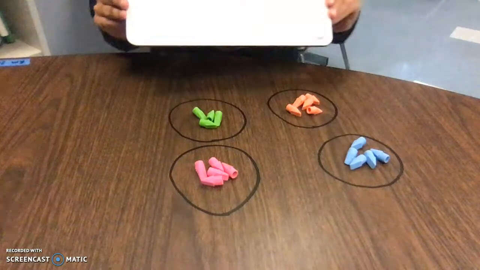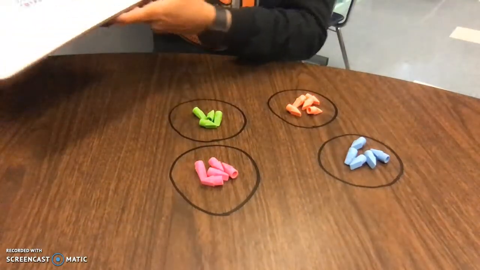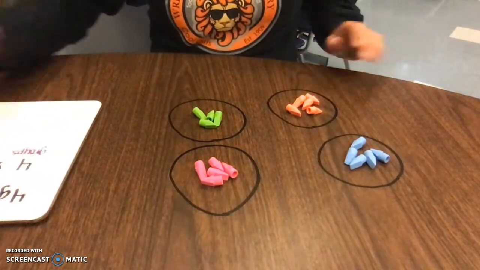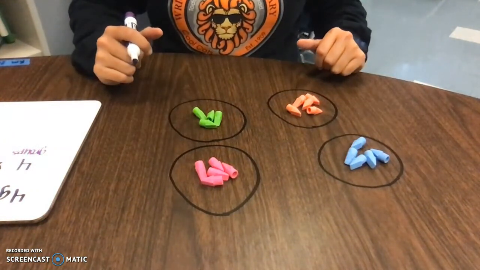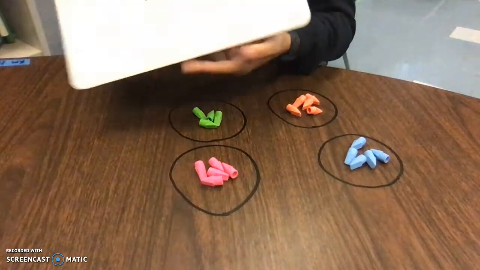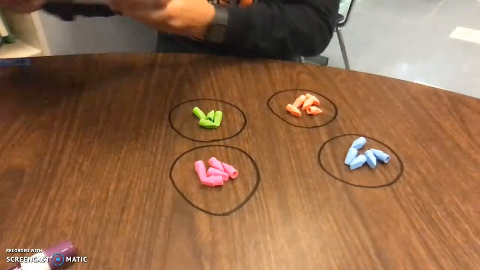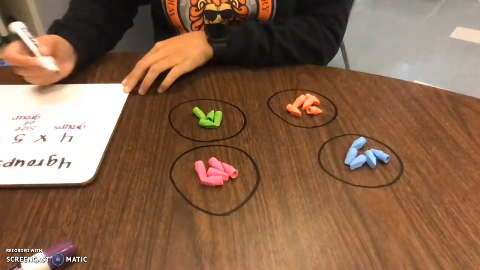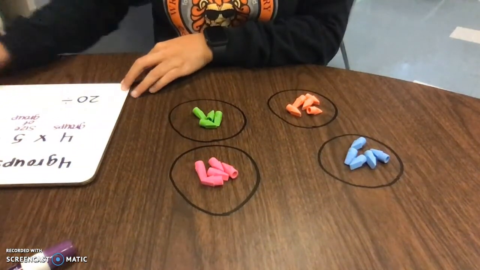We have a multiplication equation here. Now we're going to change it to a division equation. So, what are my total number of erasers? Well, I've already counted them. I know that there's 20 total. So, we know when we write a division equation, we start with the total. So we're going to say 20.